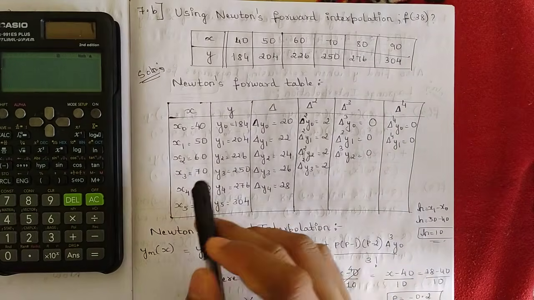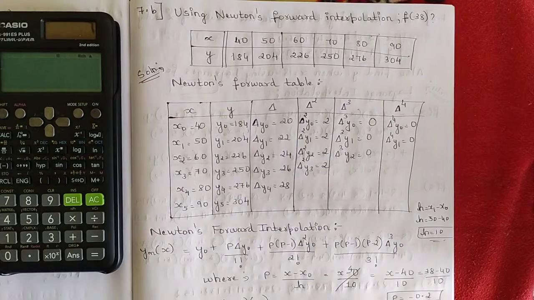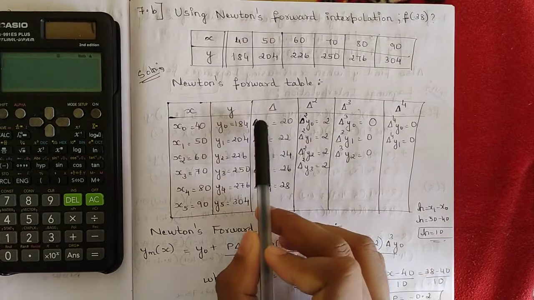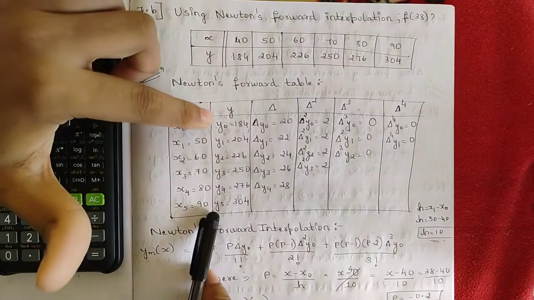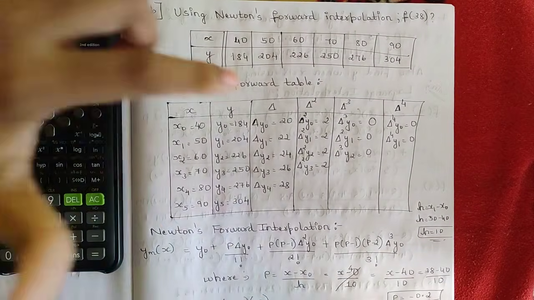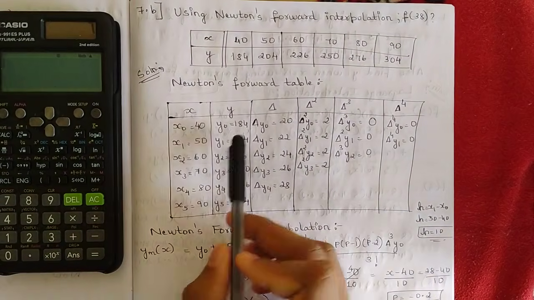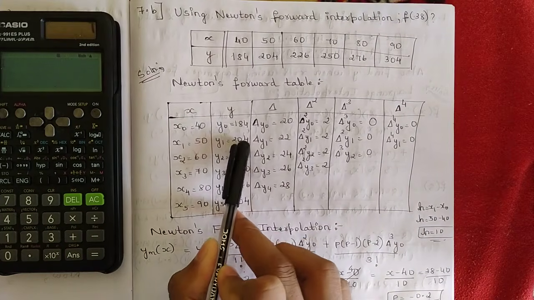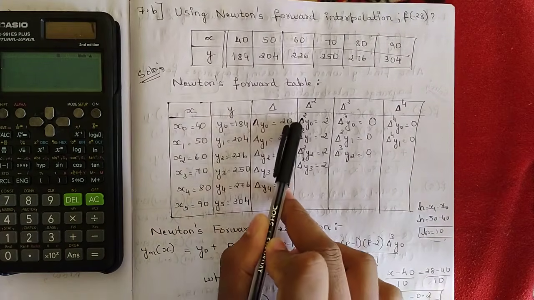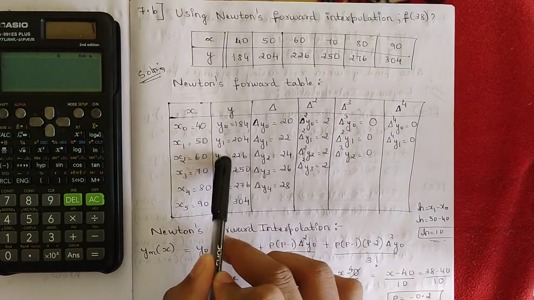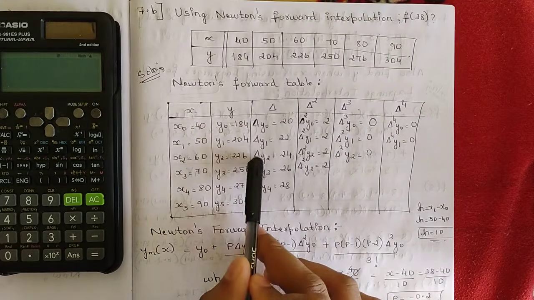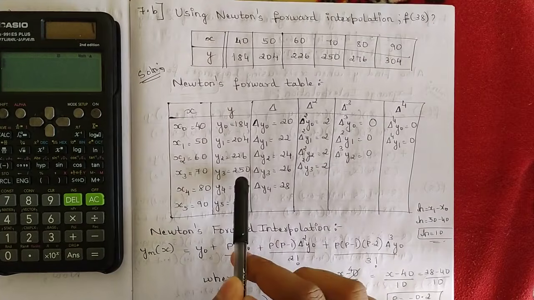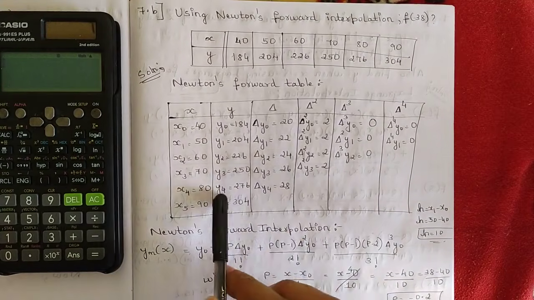Delta is the difference between the corresponding values, or you could call it the common difference. So here you see delta y0, delta y1, delta y2, delta y3, delta y4. Why? Because we have 6 y values, so we would be getting 5 differences. That is, delta y0 is the difference y1 minus y0, that is 204 minus 184, that is 20. Delta y1 is the difference y2 minus y1, 226 minus 204, that is 22. Then delta y2 is y3 minus y2, that is 250 minus 226, that is 24, and it goes on.